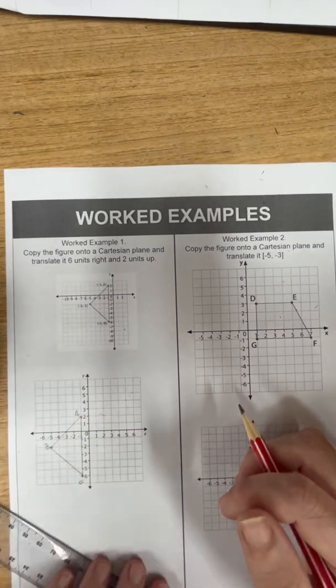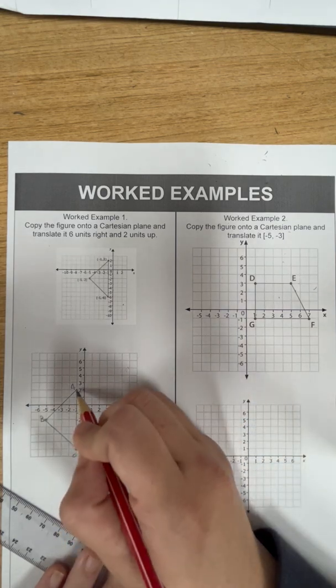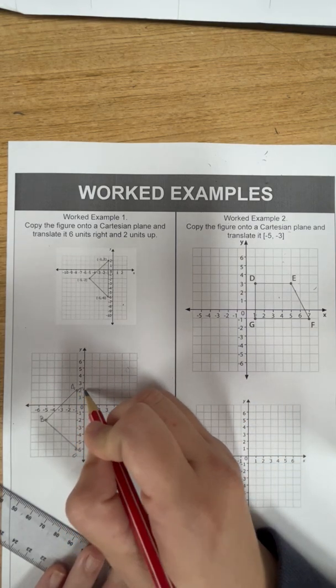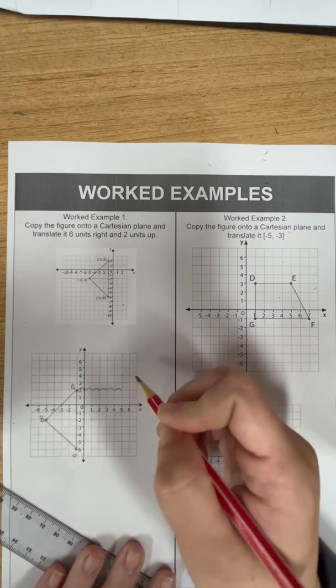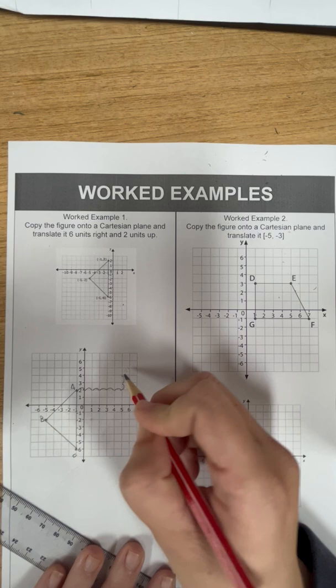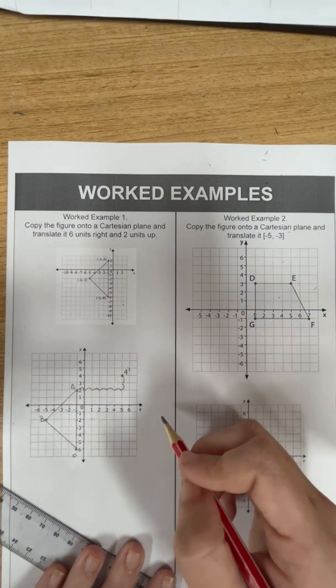those points to create the triangle that we're given in the question before performing our translation. Okay, so the translation it wants us to perform is to go 6 units to the right and 2 units up. So I'm going to start at A. So I go 1, 2, 3, 4, 5, 6 units to the right, 1, 2 units up. I make a dot and I label that A dash as that is the image.